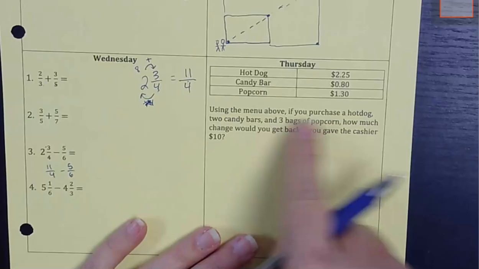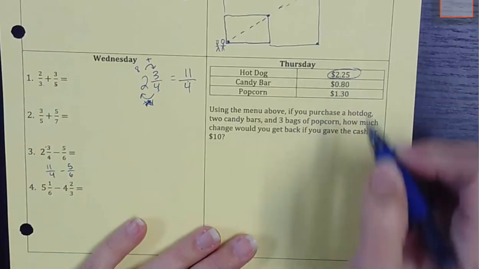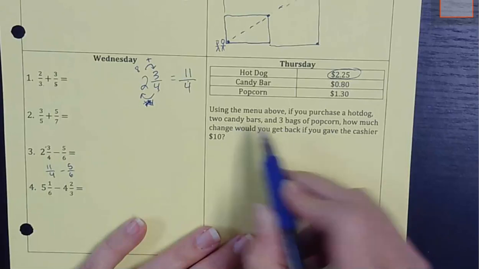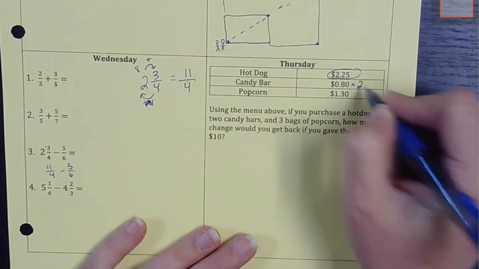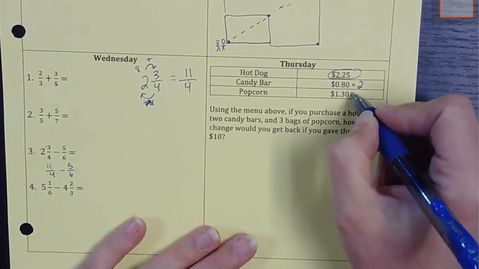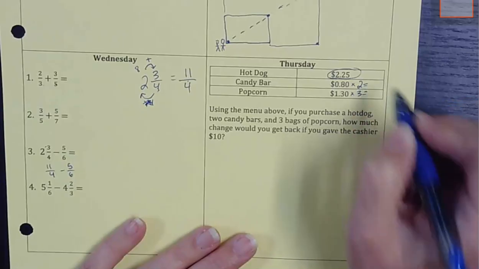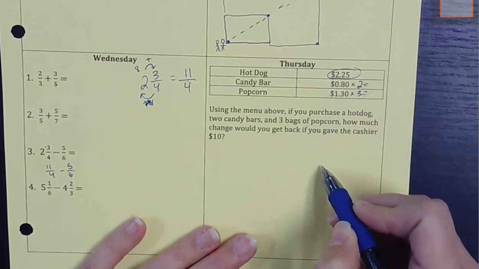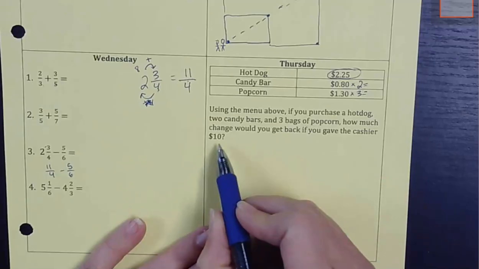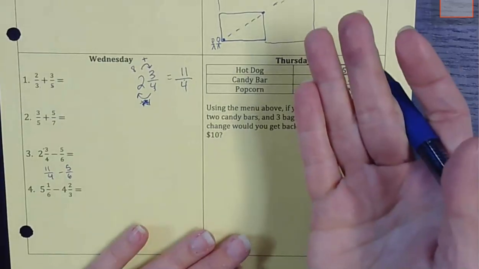So if we have a hot dog, just one of them, so this is my hot dog price. This one says 2 candy bars, so I'm going to need to multiply that times 2 and find out what that price is. 3 bags of popcorn times 3, and get my totals for each of these. Then add them all together, and then take that out of your $10 so you can see how much change is coming back to you. Because if you give $10, you should get some back.